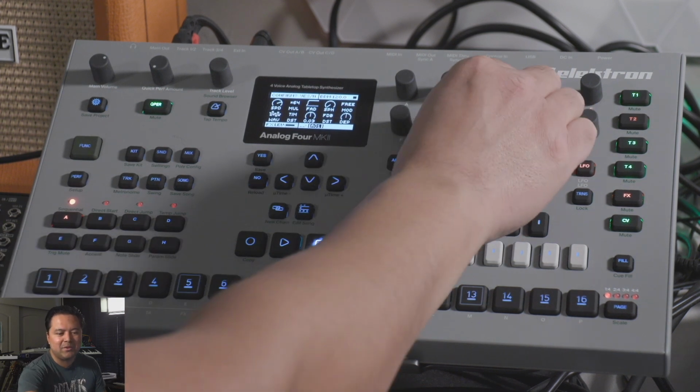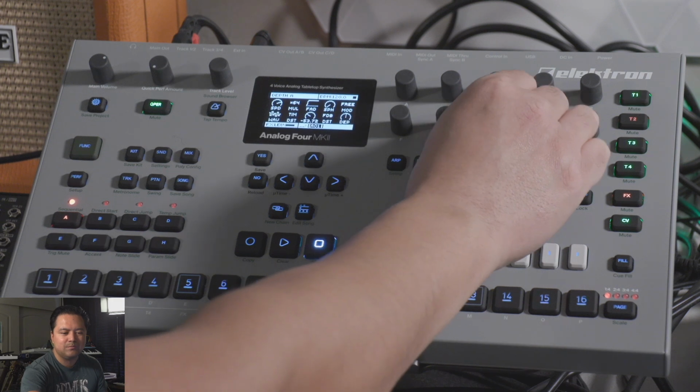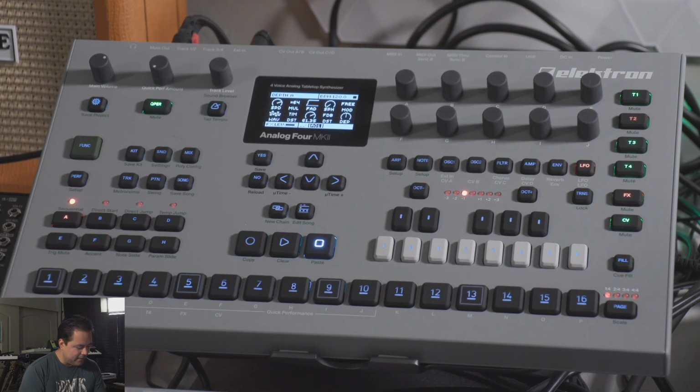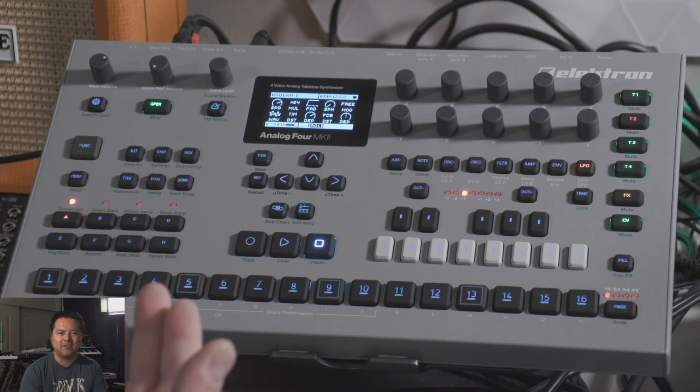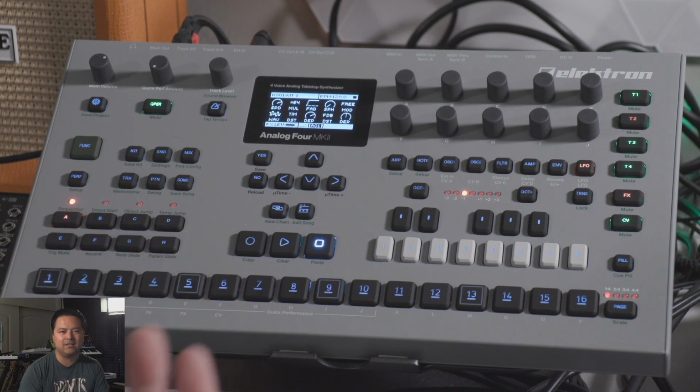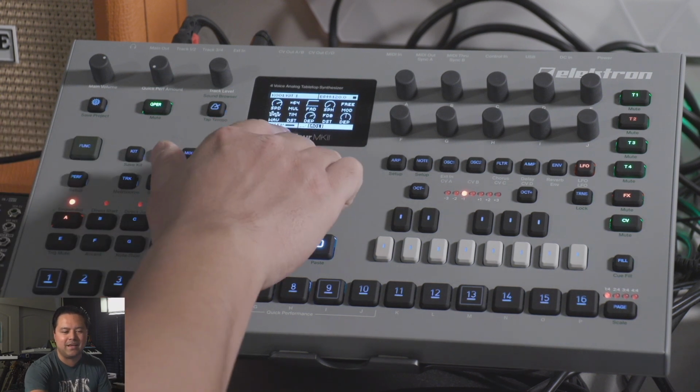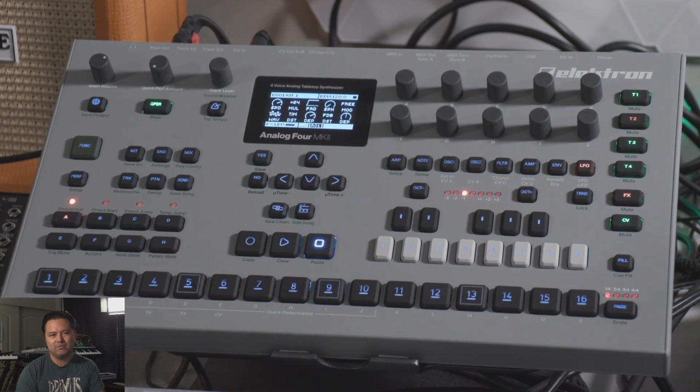The depth is, again, a bipolar knob, and basically that means that you can go either positive or negative, but the depth controls how much of the LFO you're getting, how much of the destination is being modulated.